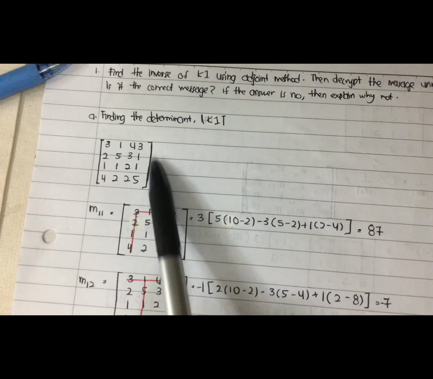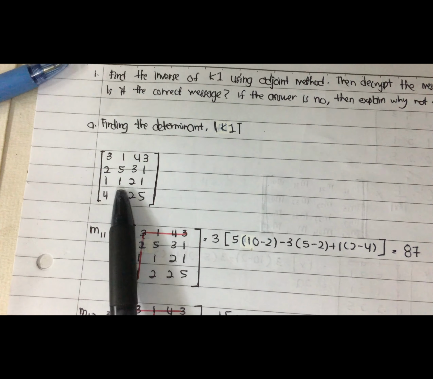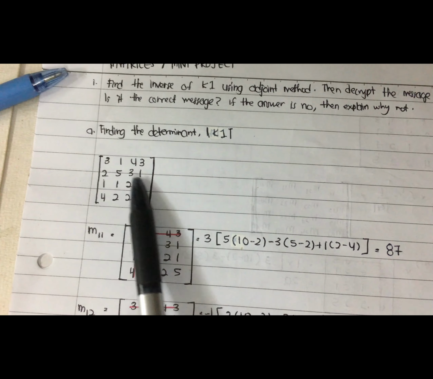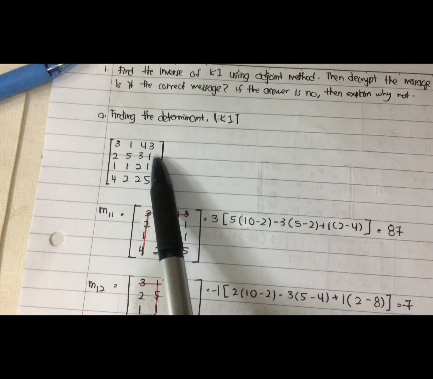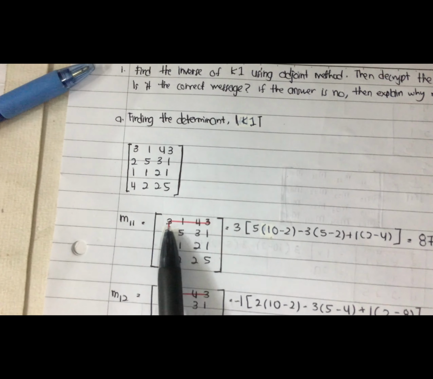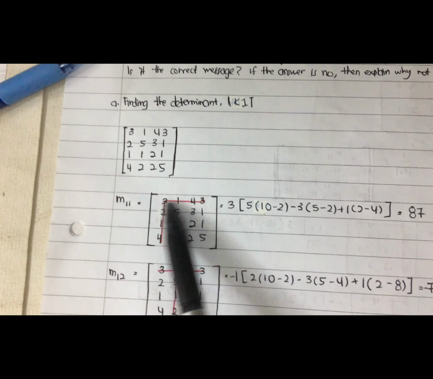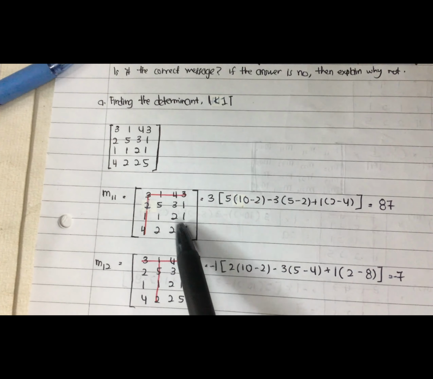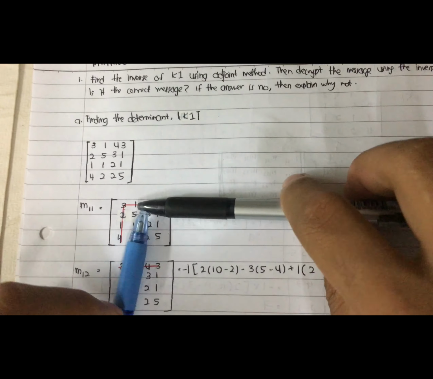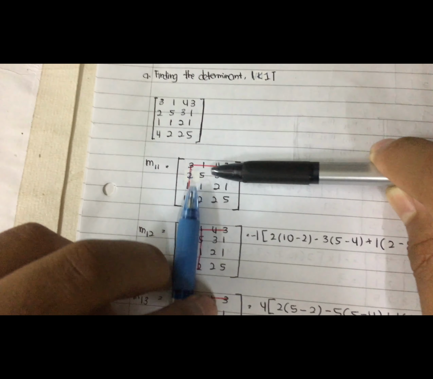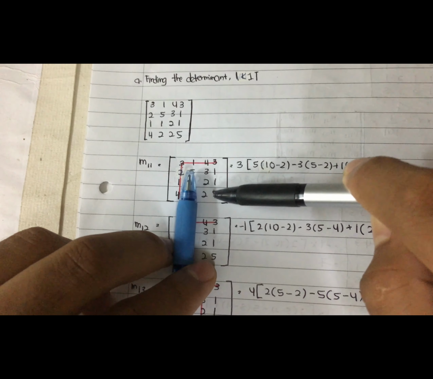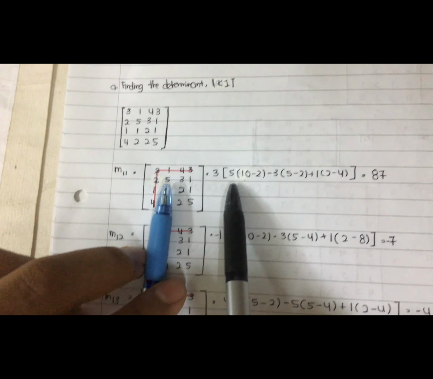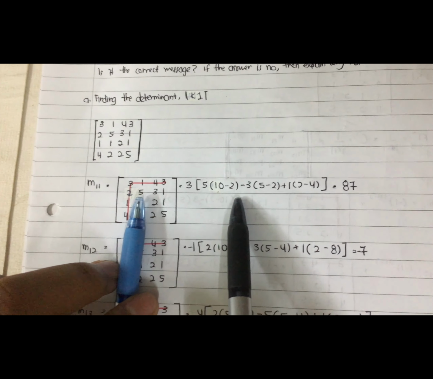Here is the matrix. As we can see, there is no 0 in any row, so I'm not going to prioritize any row to find the determinant. Hence, I'm using the first row as the method to find our determinant. This is how we find it. We cut it off, and then we find the AD minus BC. You can see 5 is the upper part, so we multiply the 5 by the AD minus BC. So it will result in 5 times 10 minus 2.